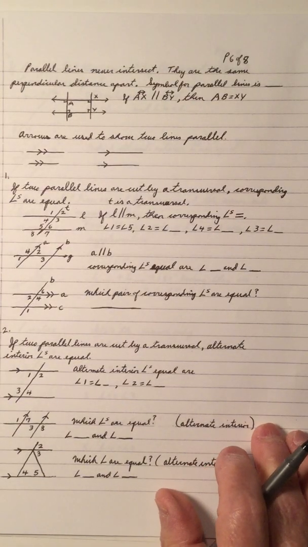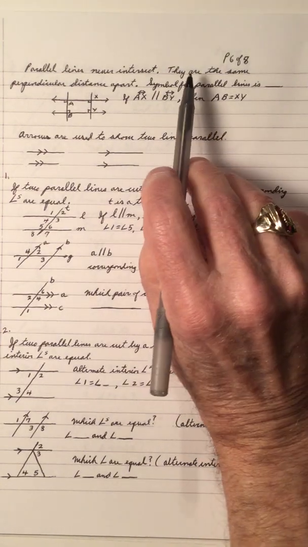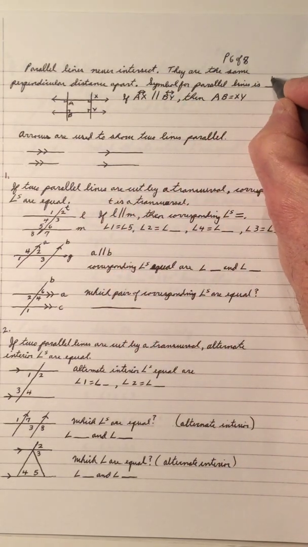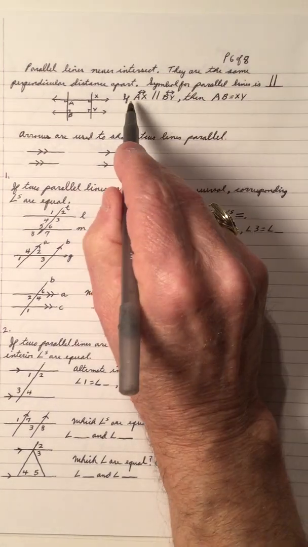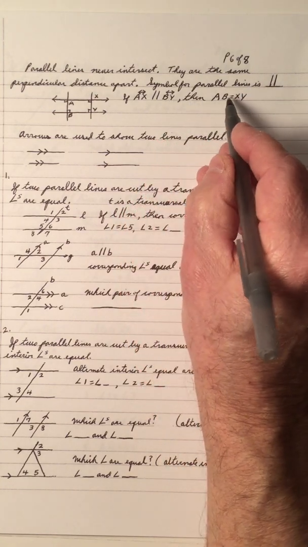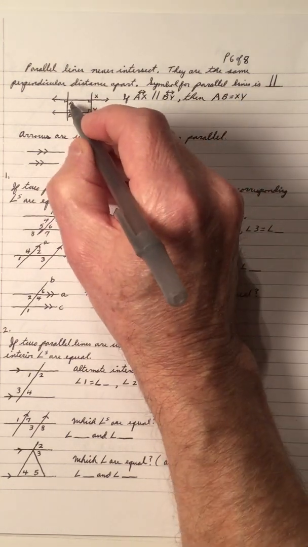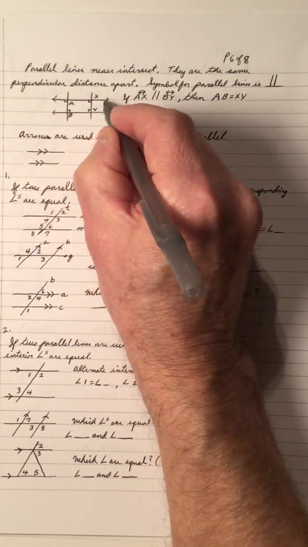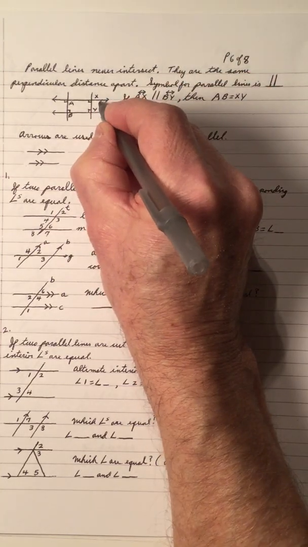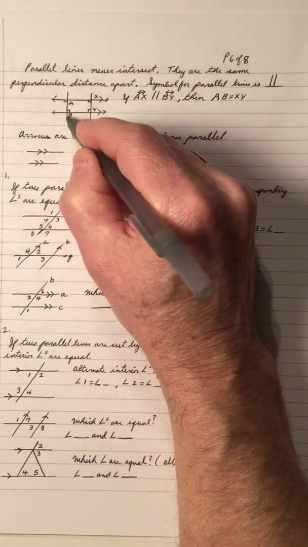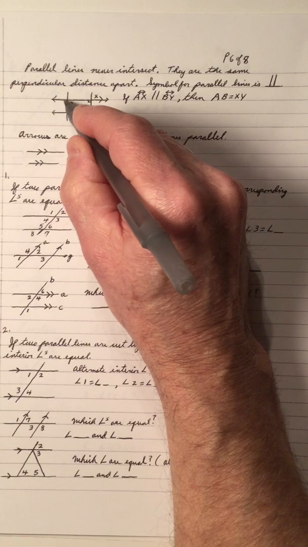Let's move on. Parallel lines never intersect. They are the same perpendicular distance apart. The symbol for parallel lines is two strokes up and down very close to each other. Note, if AX is a line parallel to BY, then AB is equal to XY. Because these are perpendicular lines right here, and because these two lines are parallel to each other, I can mark them with one stroke like that to show they are parallel. That means the perpendicular distance between these two lines is the same.